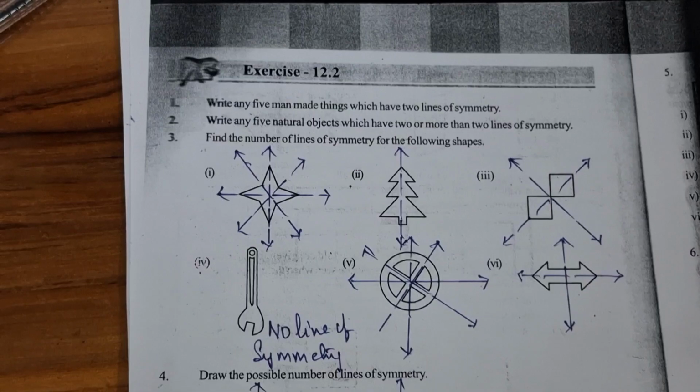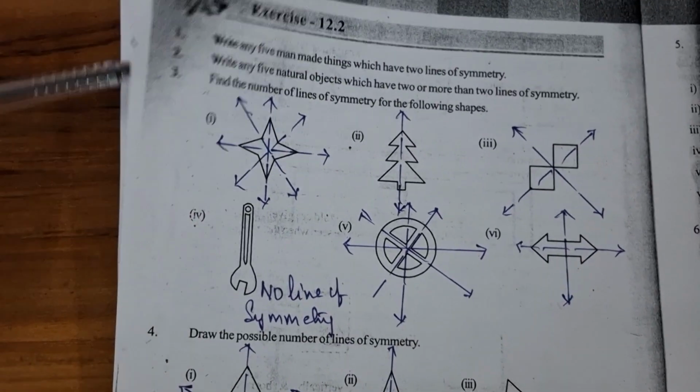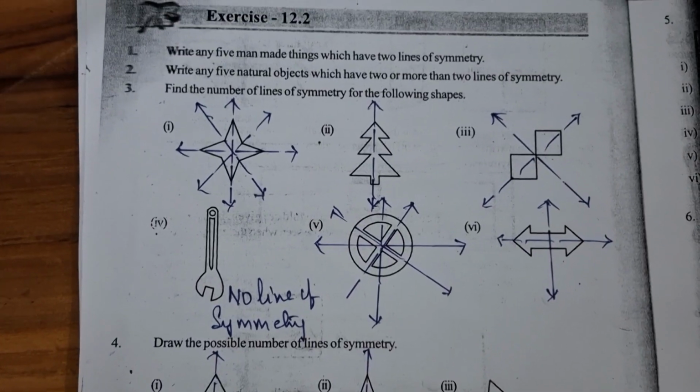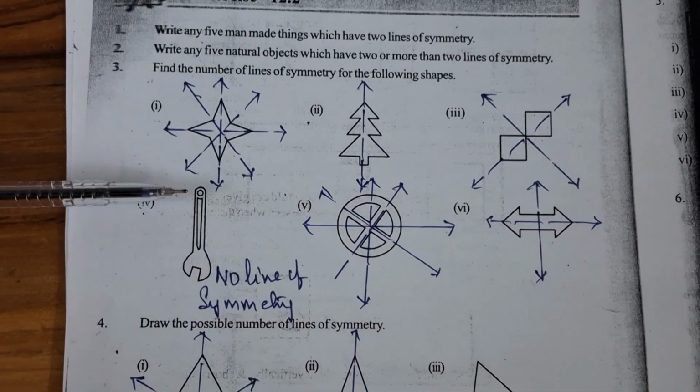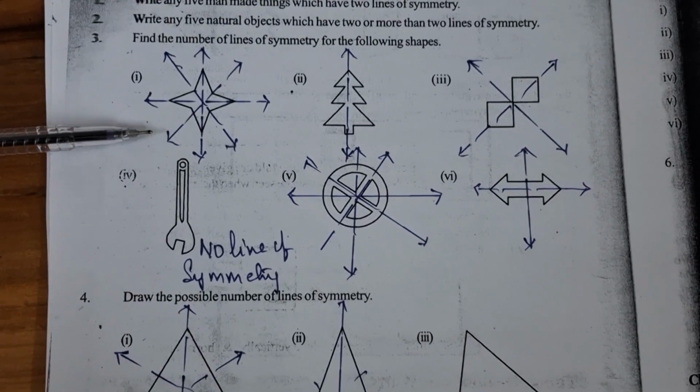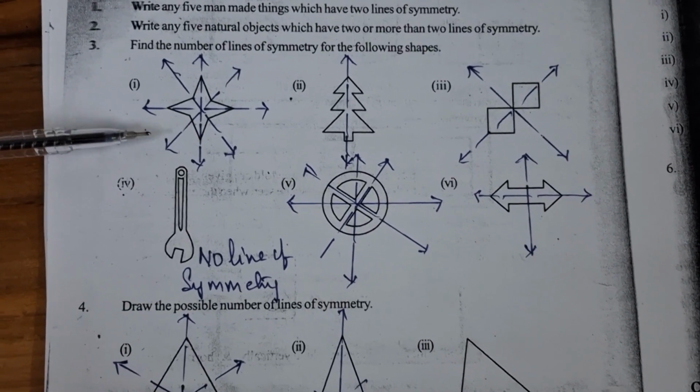The next part of this is first and second questions of 12.2, I have already done. Then the fifth one is, find the number of lines of symmetry for the following shapes. See children, I have drawn this. I have taken a copy of the paper and I have drawn these lines of symmetry.